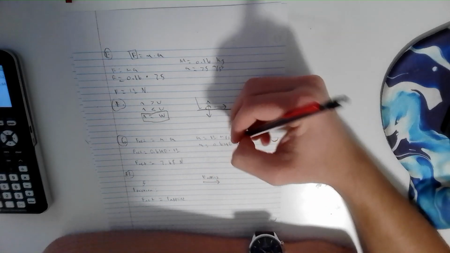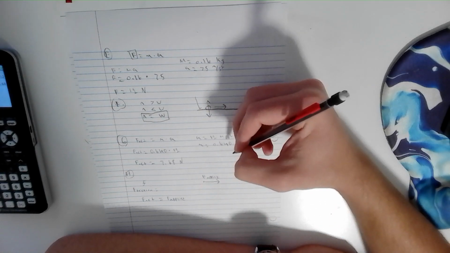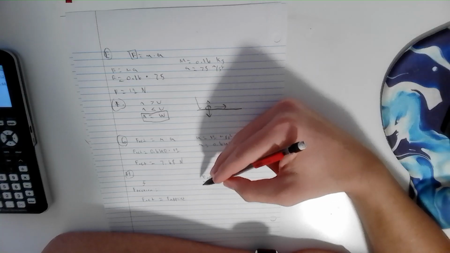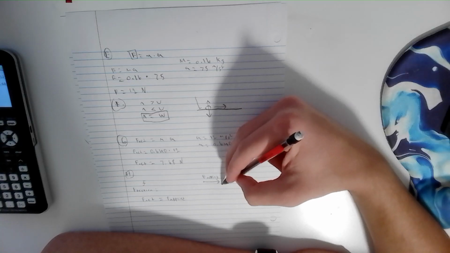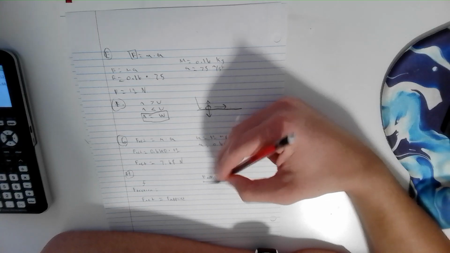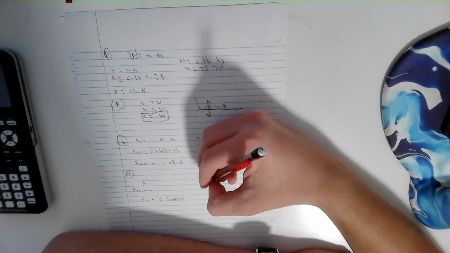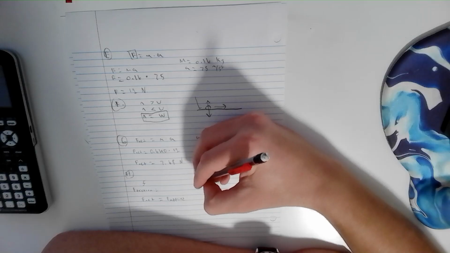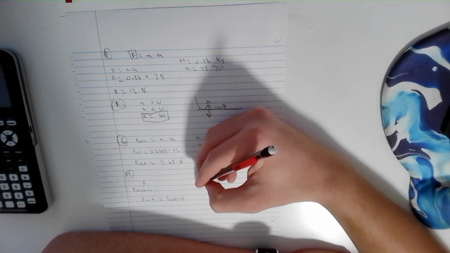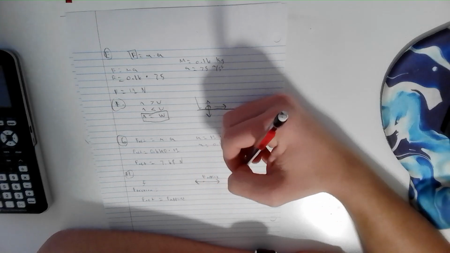So that's going to be F applied. And then friction is always going to be in the opposite direction of movement. Since the applied force and the movement are this way, the friction force is going to be this way. Obviously, it's going to be slightly less than the applied force because we do move the plate in this scenario.